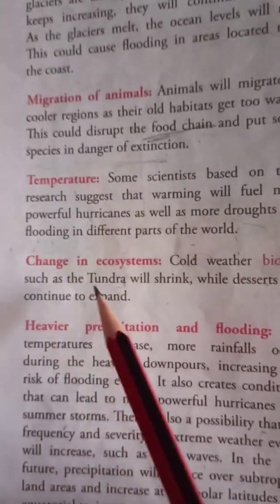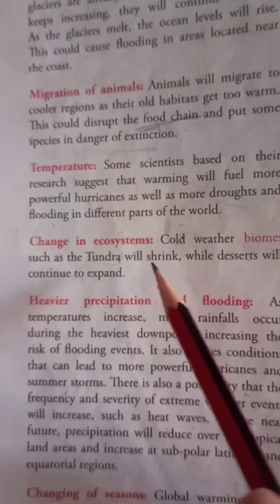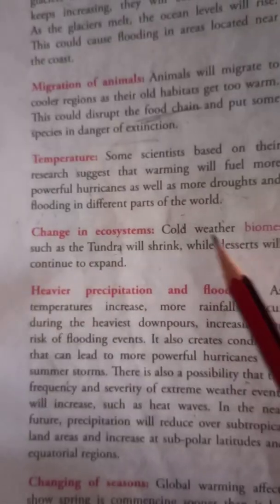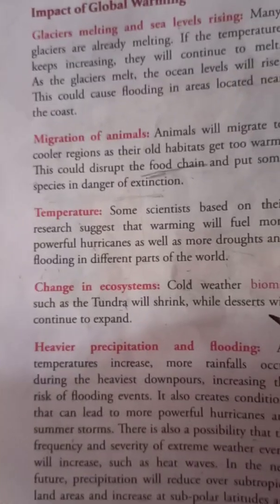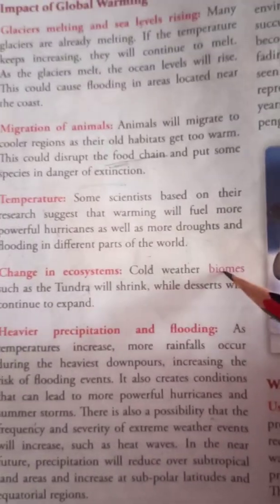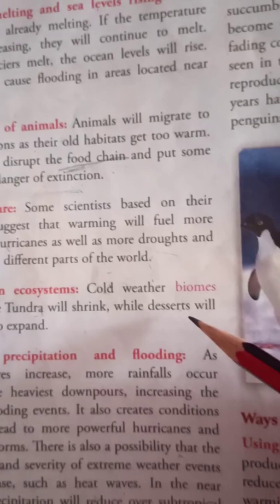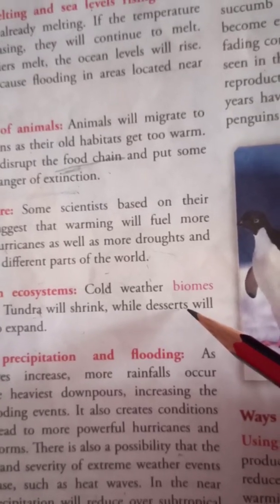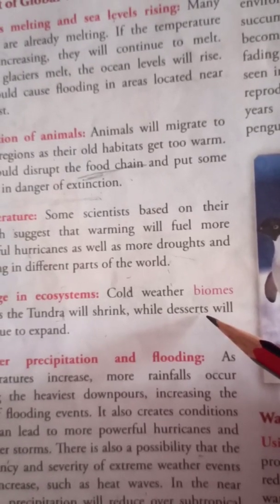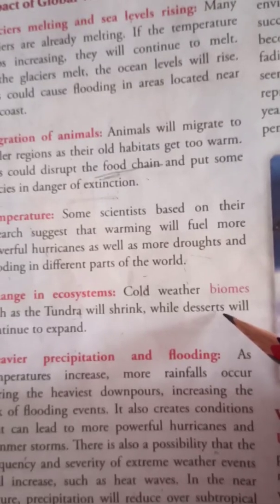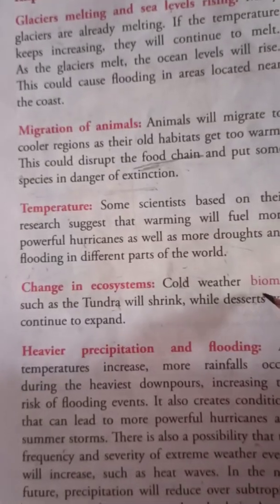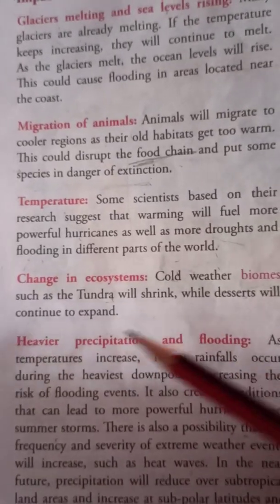Changes in ecosystem is another point. Cold weather biomes such as tundra will shrink. What are biomes? Biomes refer to a large naturally occurring community of flora and fauna. Flora means plants and fauna refers to animals. So tundra will shrink while deserts will continue to expand.